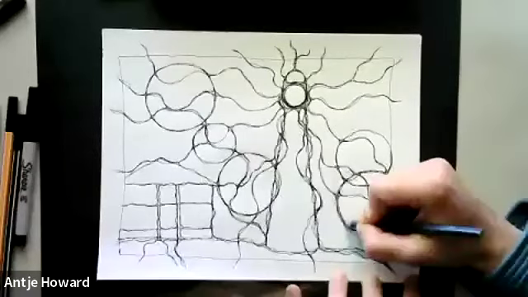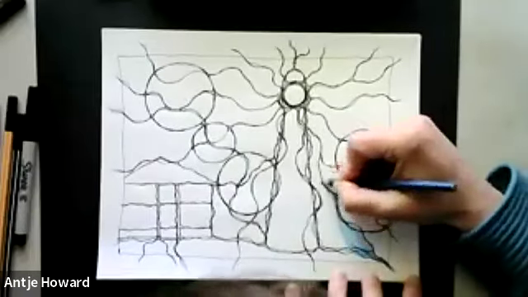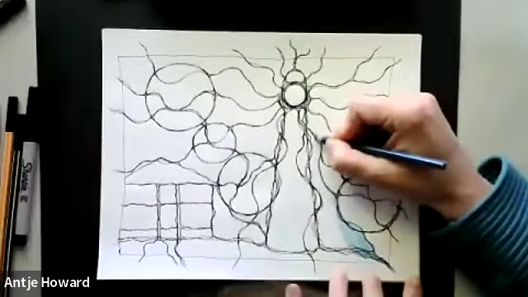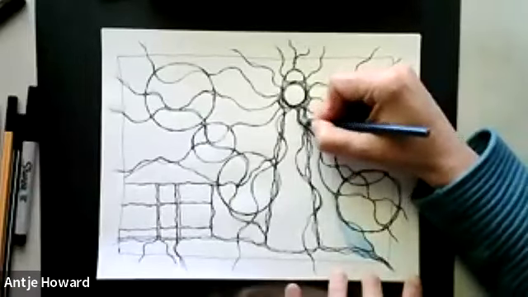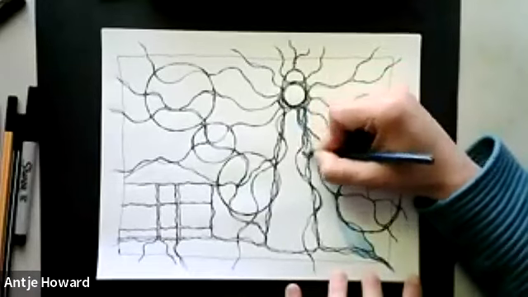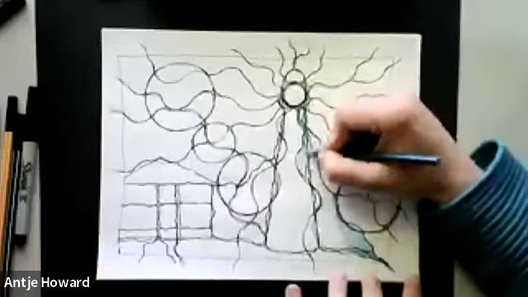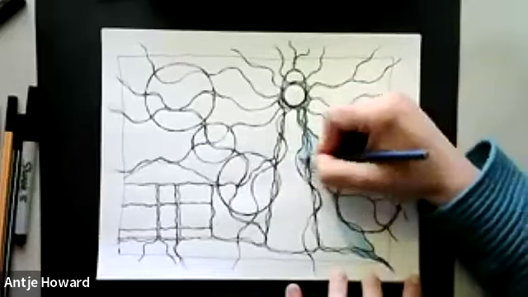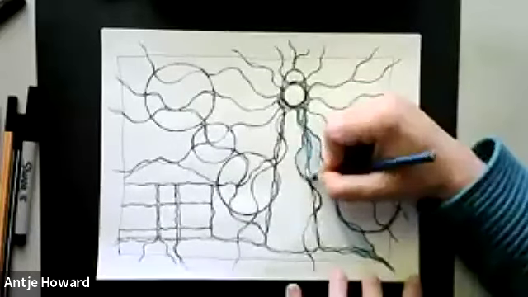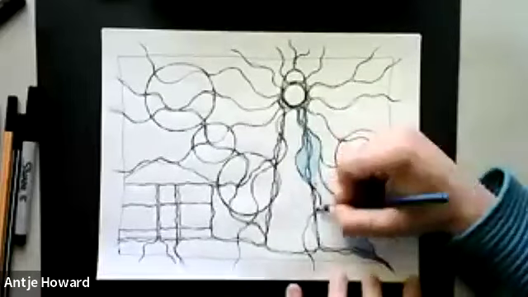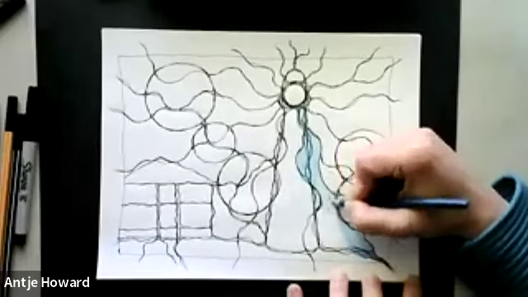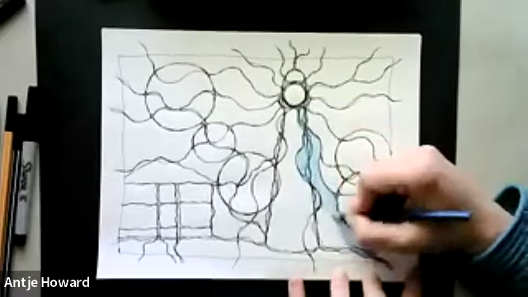In NeuroSketching, we are allowed to use a little bit more figurative coloring as well, but we don't have to. I prefer to just use the color as I usually use it, very intuitive. But I could, of course, also give the light tower a certain color if I wanted to.